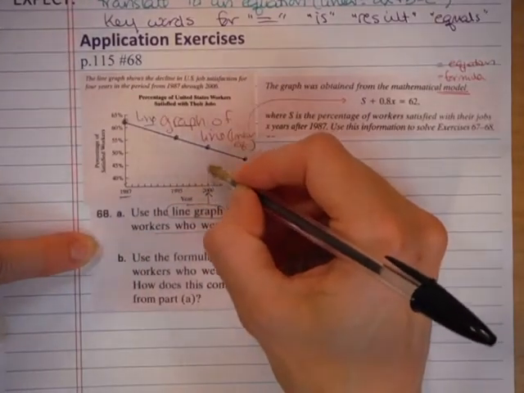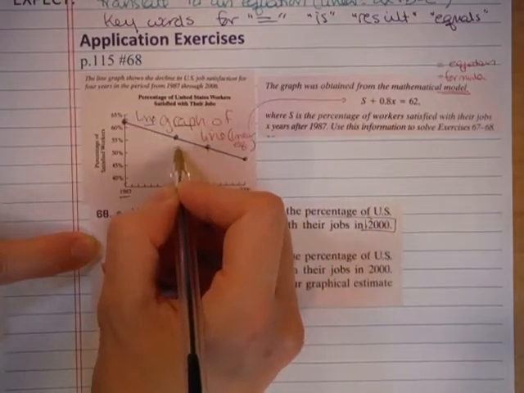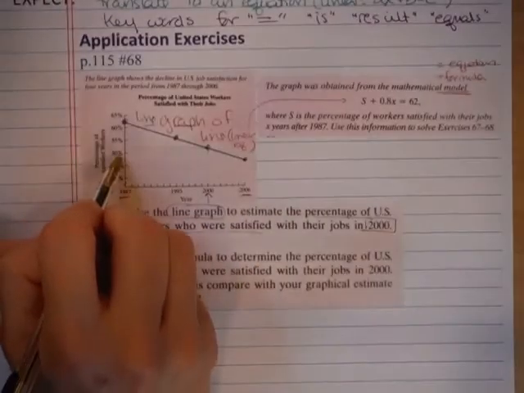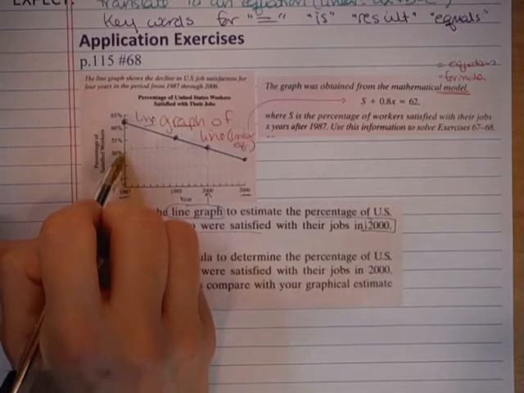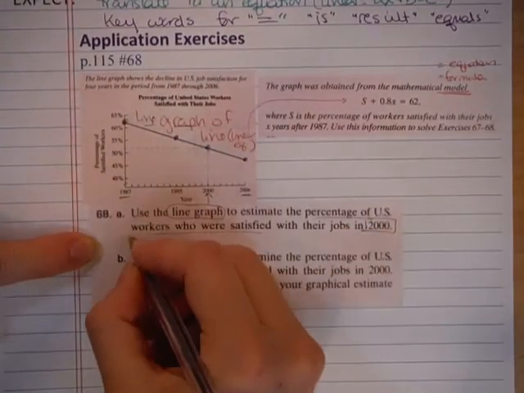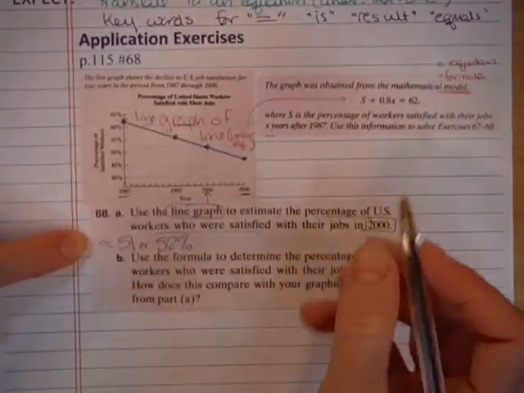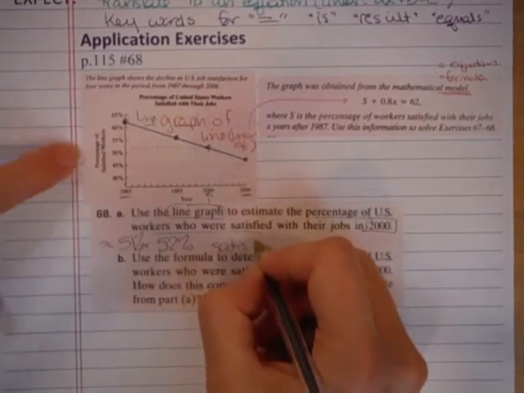We're going to go up, and we see that little dot, and we kind of go backwards, kind of estimate, and it landed somewhere between 50 and 55. I'm going to say that's around 51, 52. Okay, so about 51 or 52% satisfied with their jobs, according to the graph.